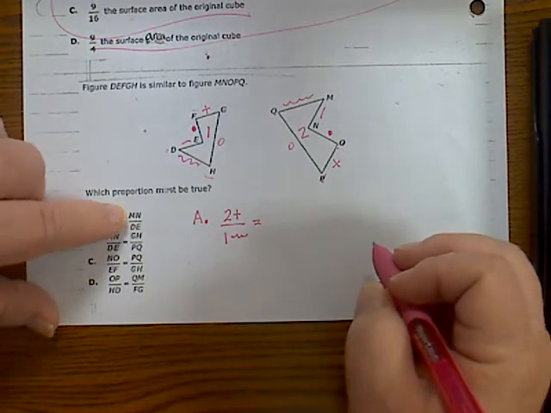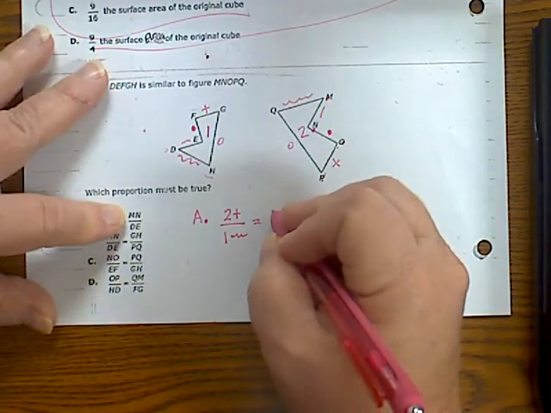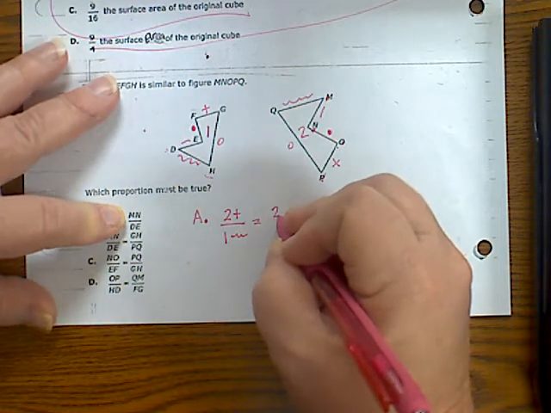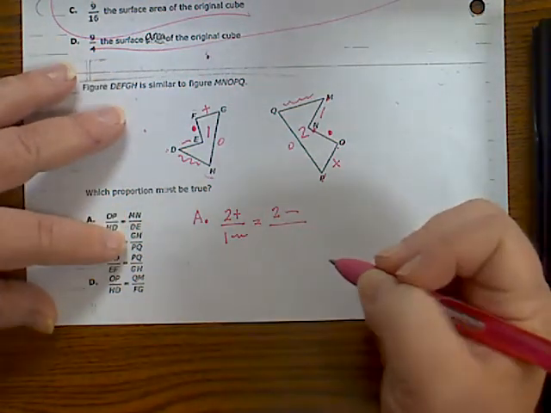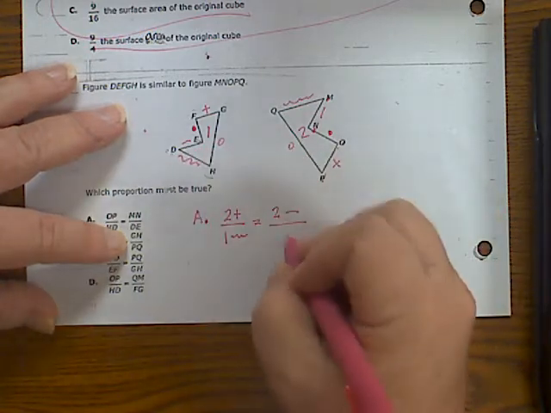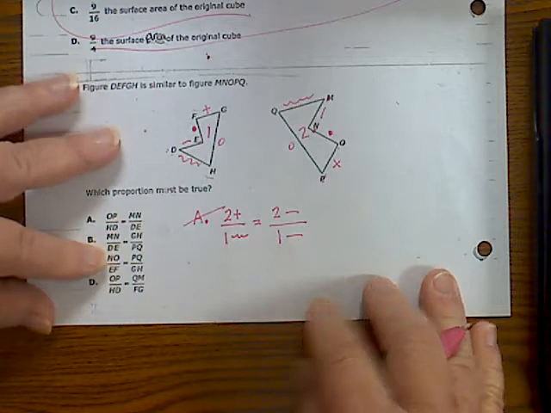Then they say MN is figure 2 and a straight line, okay? And then DE is 1 and a straight line, but the problem is right here, so it can't be A.